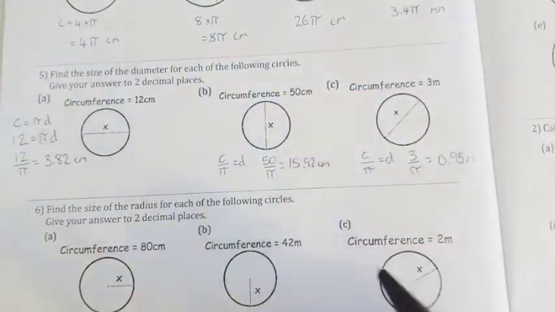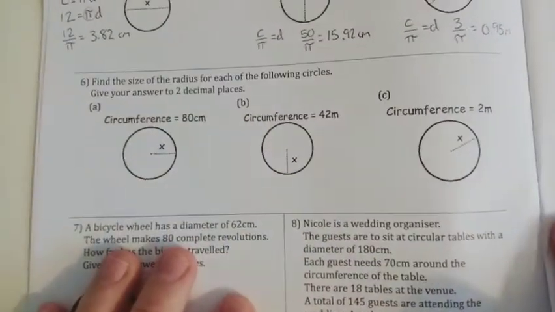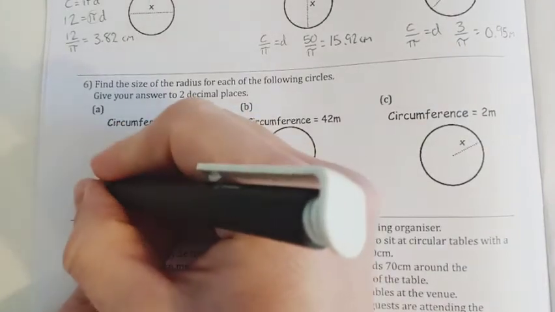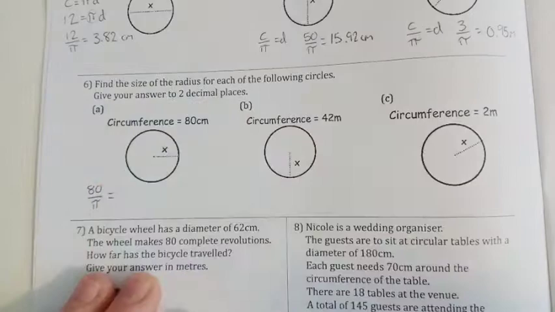Okay, question 6, find the size of the radius for each of the following circles. So same question, just finding the radius rather than the diameter. So we're going to find the diameter and then we're just going to halve it. So exactly the same as what we've just done. We're going to divide the circumference by pi, then we're going to halve it in a minute.